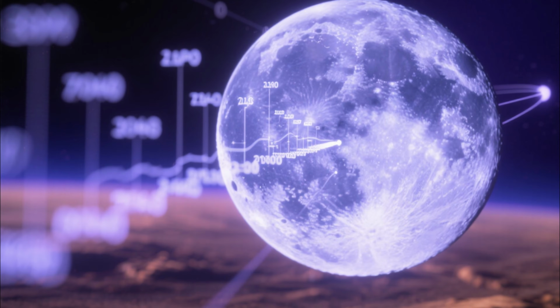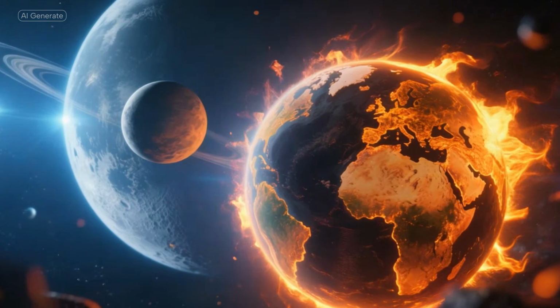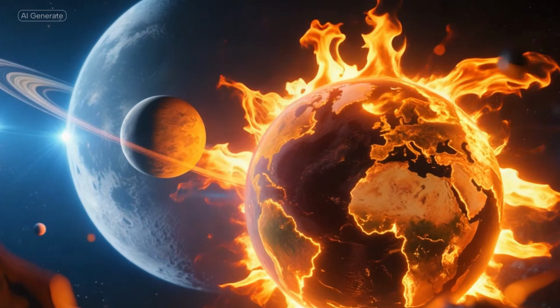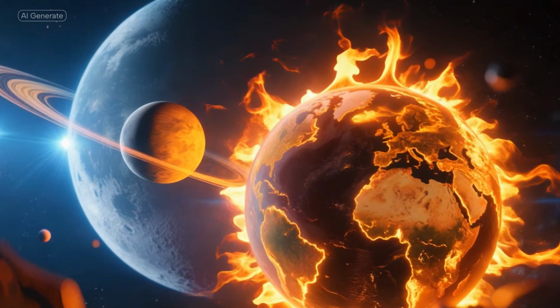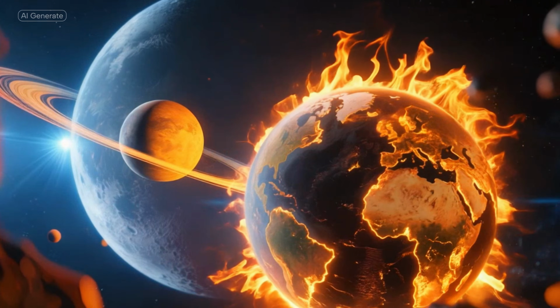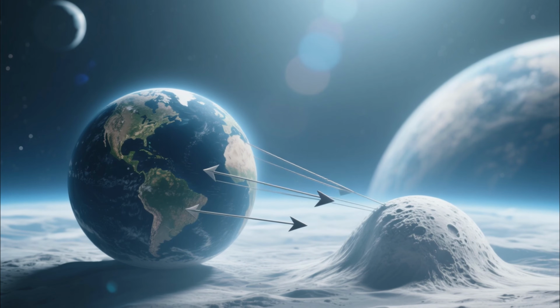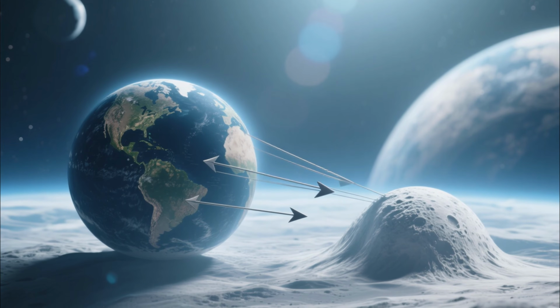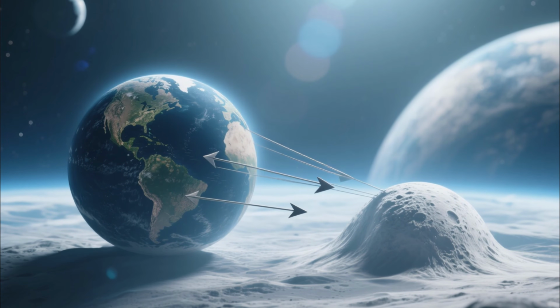But our moon is different. Its rotation period and its orbital period are identical. It rotates once every time it orbits Earth once. This is known as synchronous rotation, or more commonly, tidal locking. Tidal locking is not a coincidence.